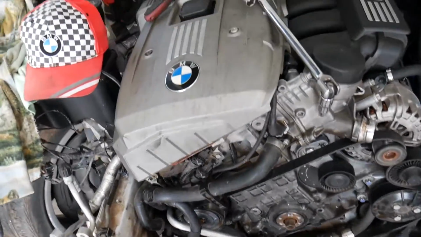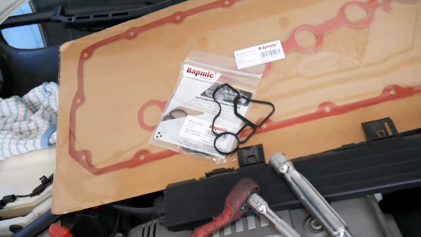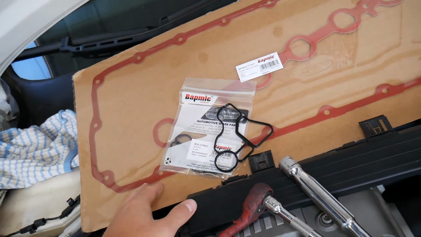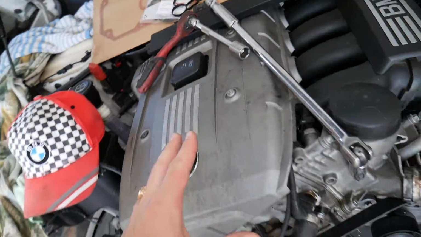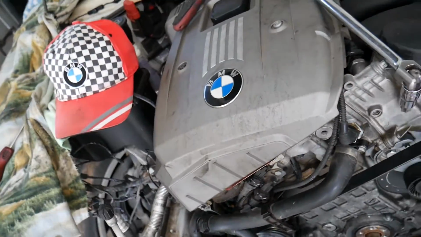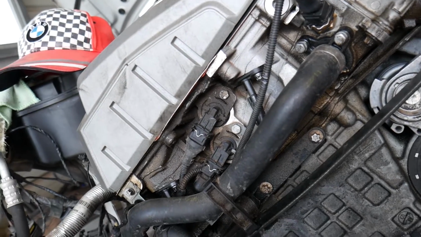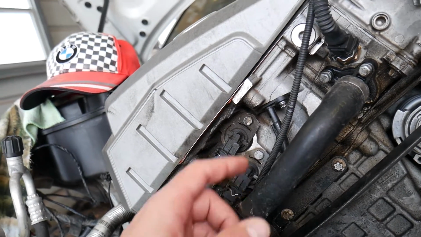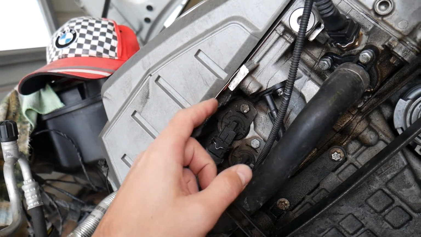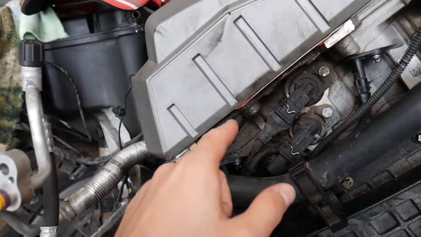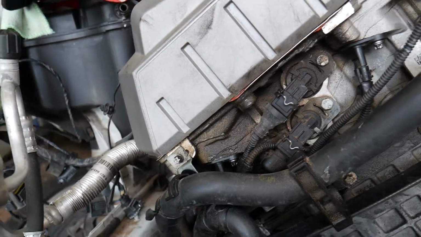Now we have a few gaskets here that we're going to be discussing. One of them is the valve cover gasket. This is the oil filter housing gasket. The valve cover gasket is the most common leak on BMWs, especially on the Z4 with that N52 engine, but even if you have a 4-cylinder engine, the procedure will be very similar. This is your valve cover gasket. It's between the cylinder head and the valve cover on top. You can see all that oil seeping here, that's from the valve cover gasket.